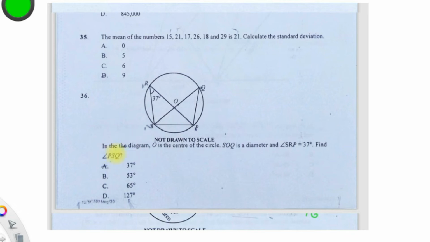In the diagram, O is the center of the circle. SOQ is the diameter. Here you see you have been told SOQ is the diameter. This is the center. And angle SRP is 37. Fine. So how do you solve?